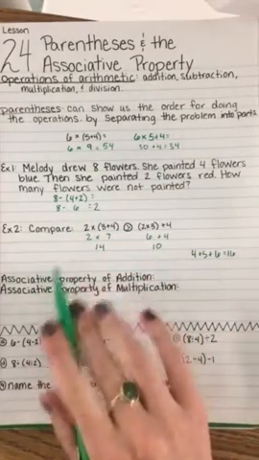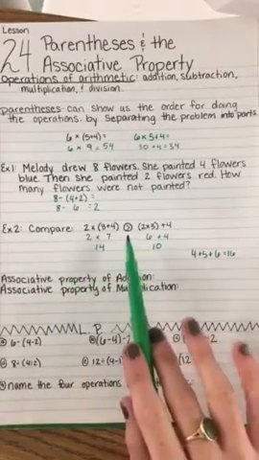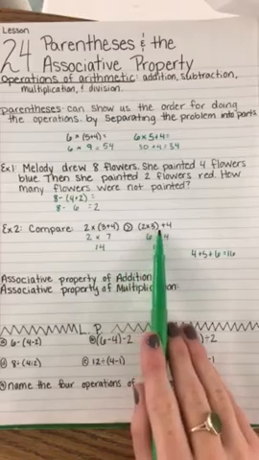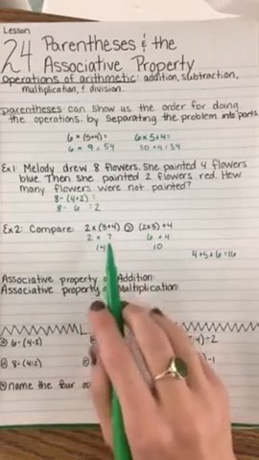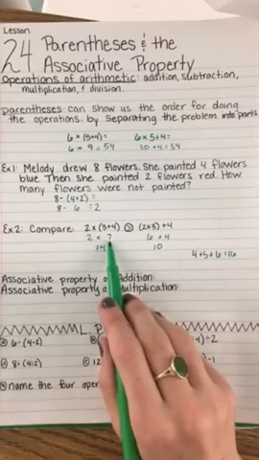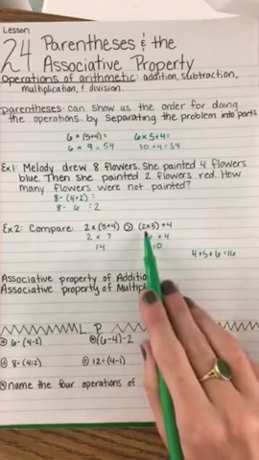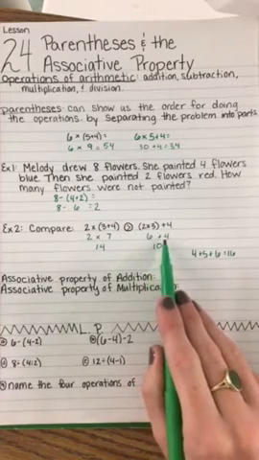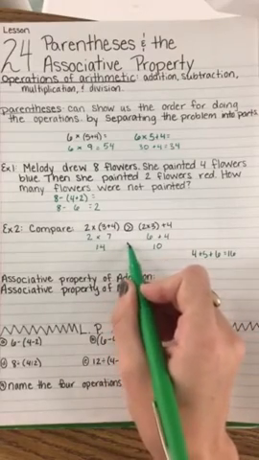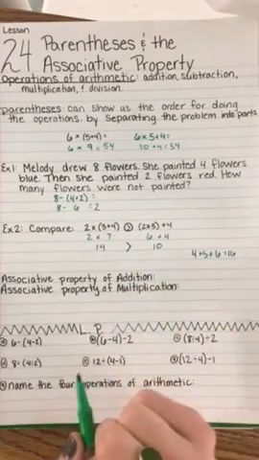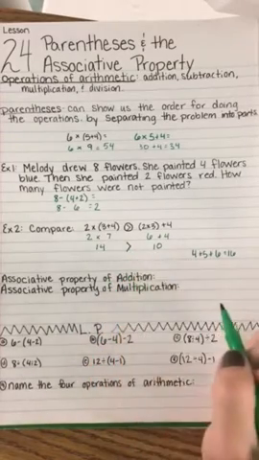All right, and now in example 2, we're comparing these two problems, which are the same. The only difference between them is the parentheses is in a different place. So this is going to show us how parentheses change the problem. So we're doing 3 plus 4, which is 7, and we're multiplying it by 2 to get 14. And on this side, first we're doing 2 times 3, which is 6, and then adding 4 to get 10. So you can see 14 is greater than 10. So you're going to put a greater than sign.